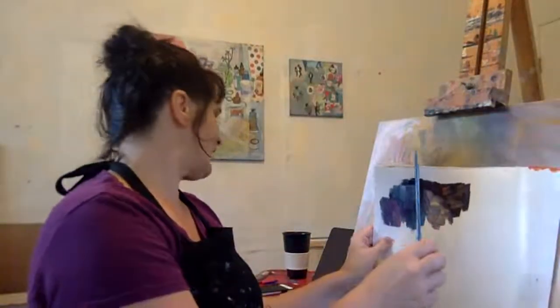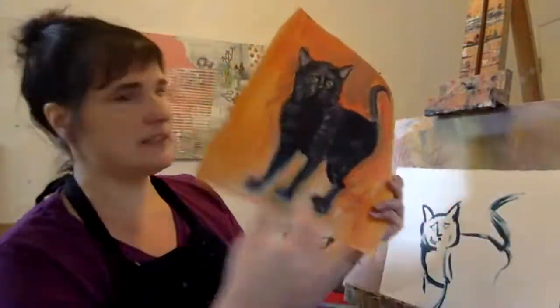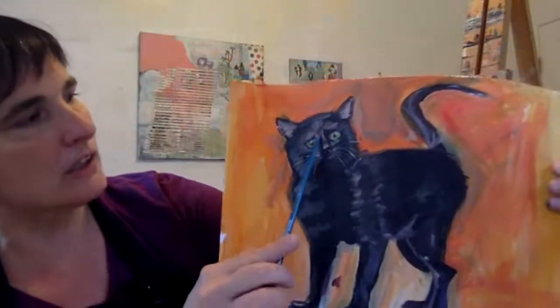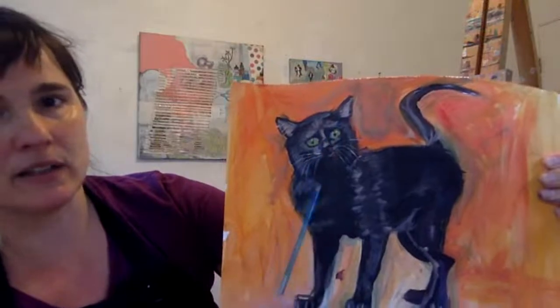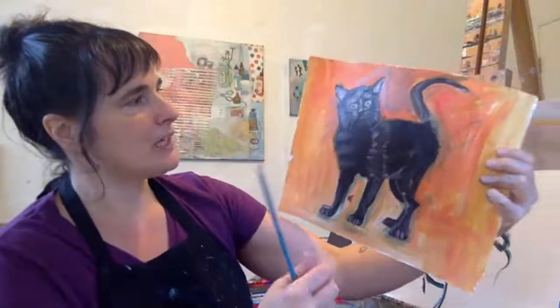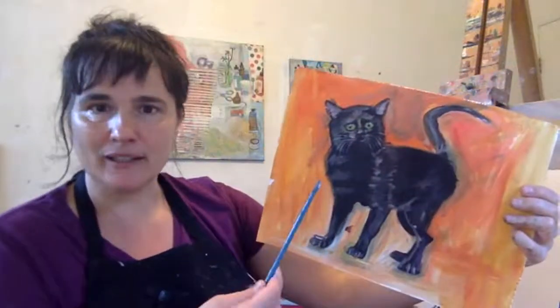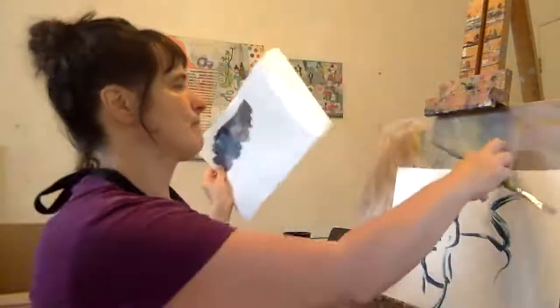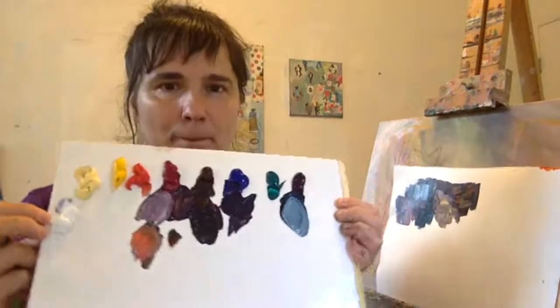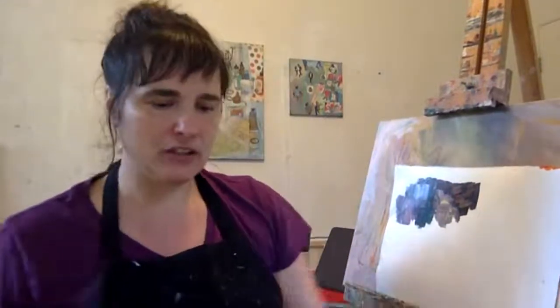So if we look at the painting that I did as a little practice, this actually has a lot of warmer reds and pinks in the highlights. I don't know if you can tell in the camera, but I didn't use a lot of blue highlights for this. So yeah, play around with mixing your dark colors to get some interesting blacks.